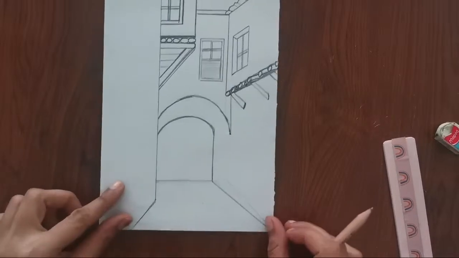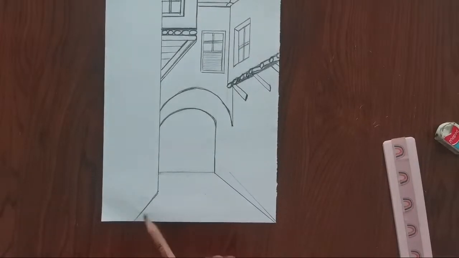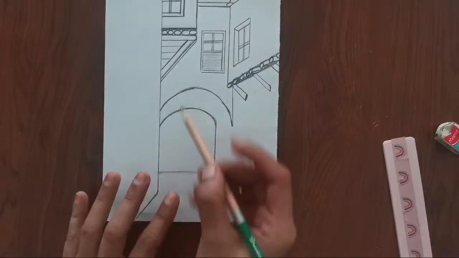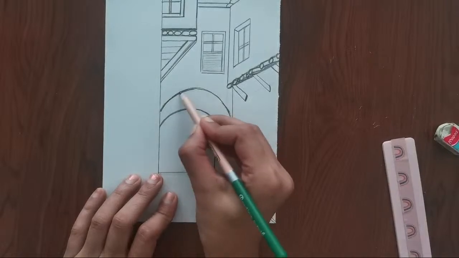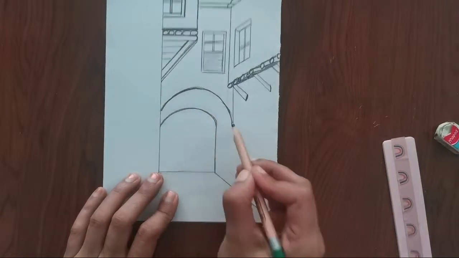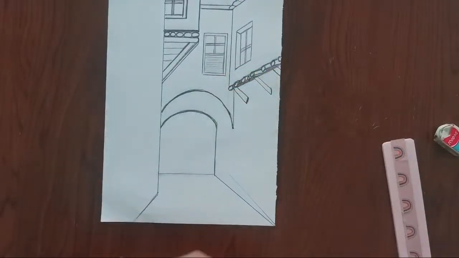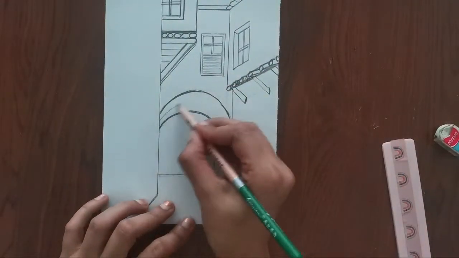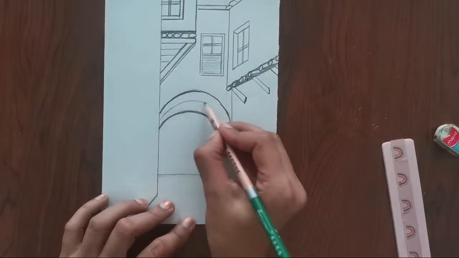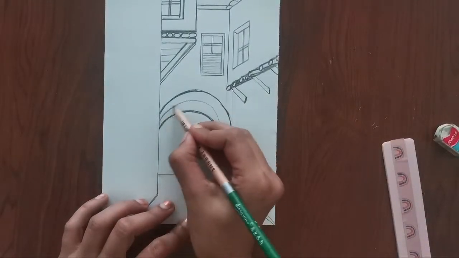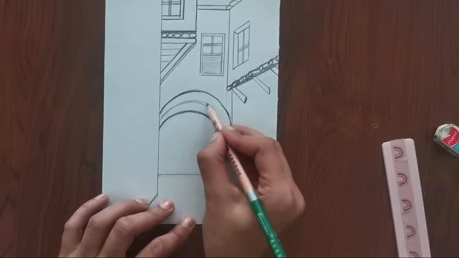So we are almost getting done now. This is the starting point of our tunnel, and this is the ending point of the tunnel over the other side. Just in between, also try to mark one more curve this way. It should be in between, okay, like this.